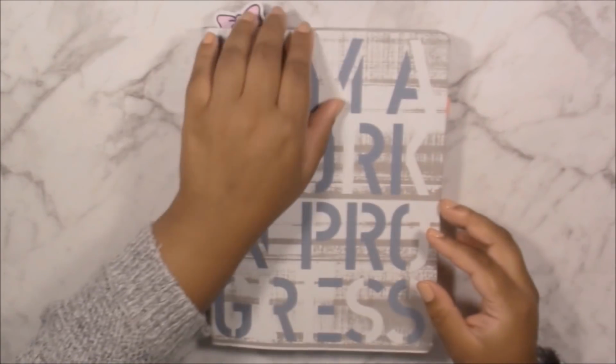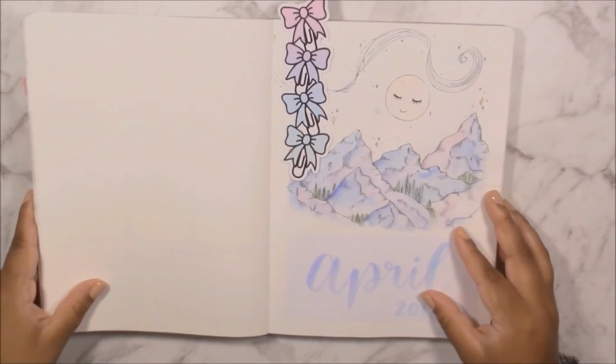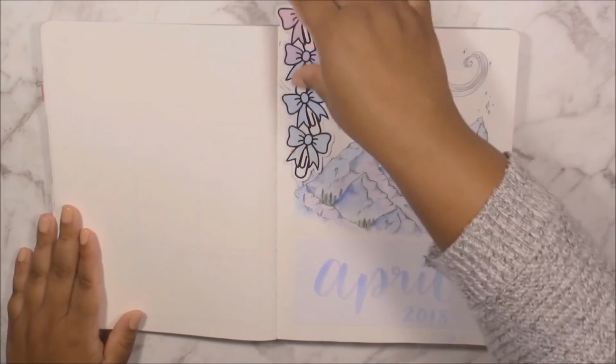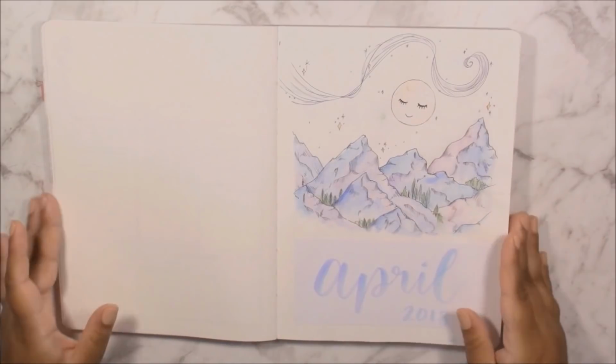Today I will be sharing with you my May setup in my bullet journal, and as always, before we begin with this setup, I'm going to flip through the previous month.